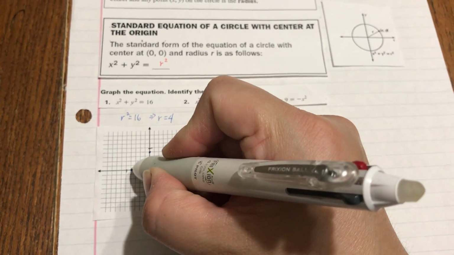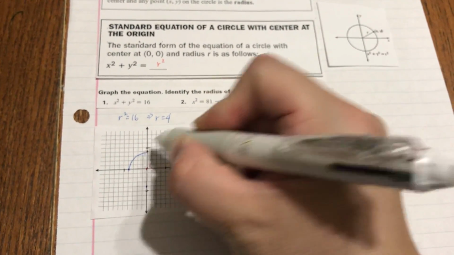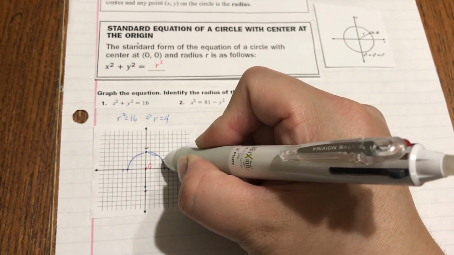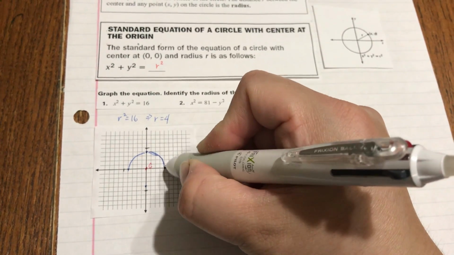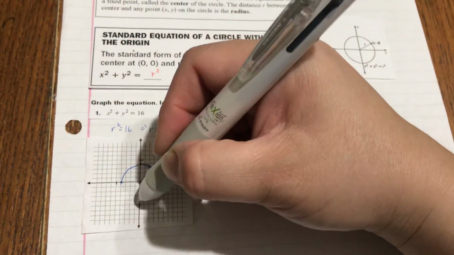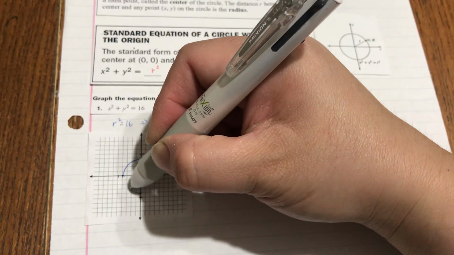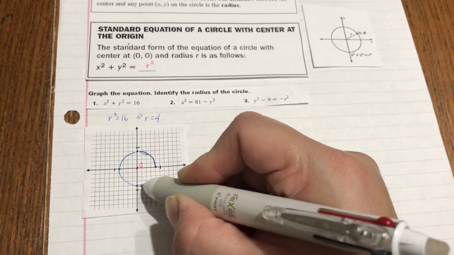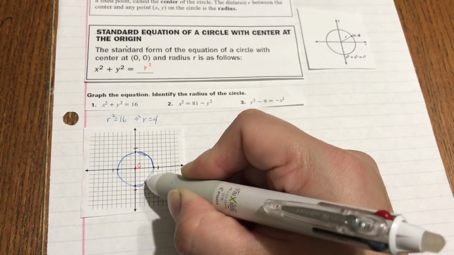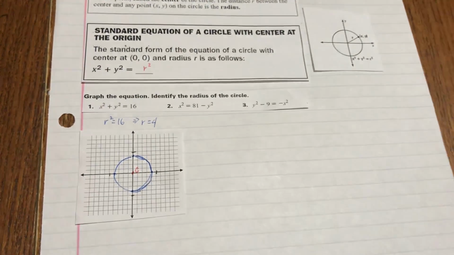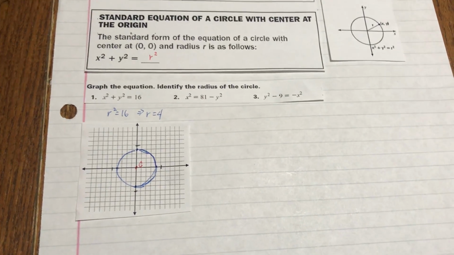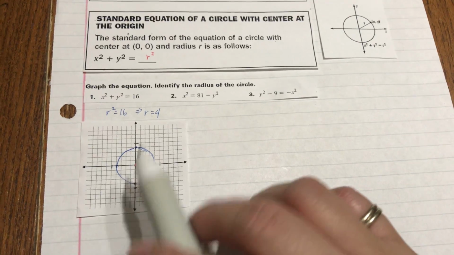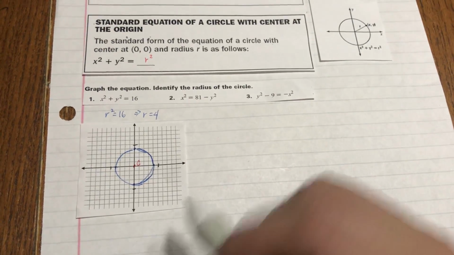Now, I'm not claiming to be an expert, so I probably cannot do a really good one. But if you have some tools at home, like a compass, or even your quarter, or a bottle cap, that would definitely work. If you want to turn your paper around, you can do so as well. The goal is to make your circle look as circly as possible, and not like a lemon head. So that's my best attempt. Okay? All right, that's it for number 1. Graphic equation, we did identify the radius of the circle, which is 4.